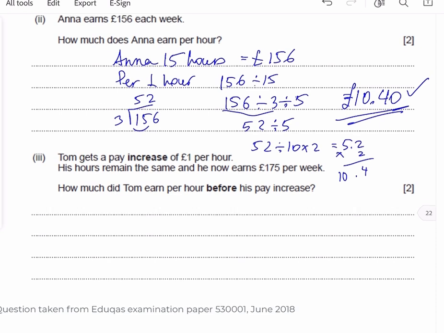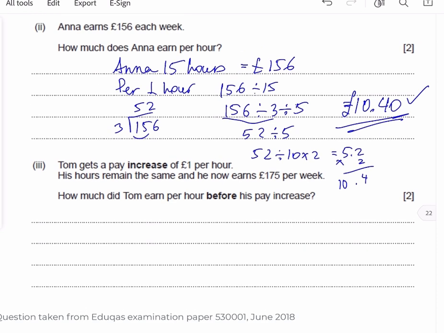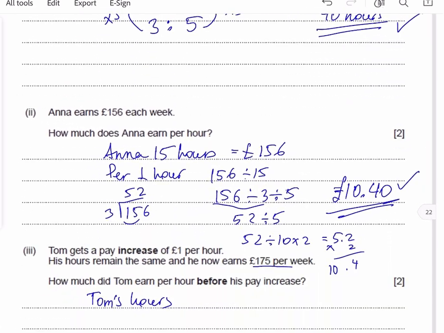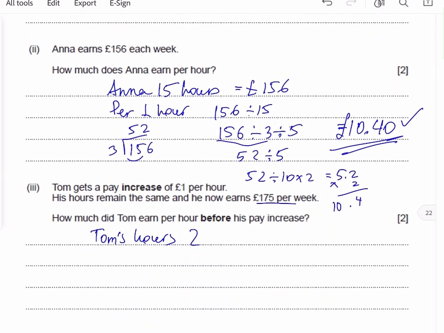Okay, next question. Tom gets a pay increase of £1 per hour. His hours remain the same and he now earns £175 per week. So how much did Tom earn per hour before his pay increase? Let's just work it out normally. Tom's hours is 25 and he earns £175. Let's divide 175 by 25.